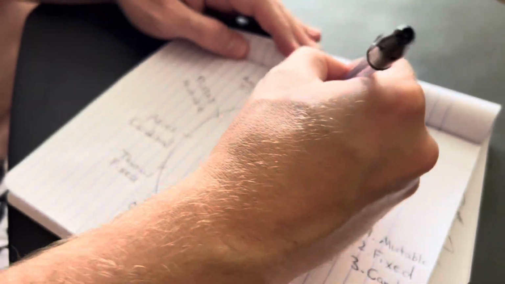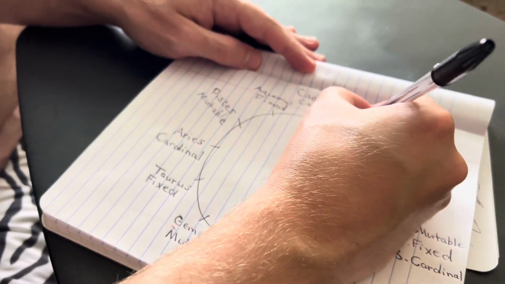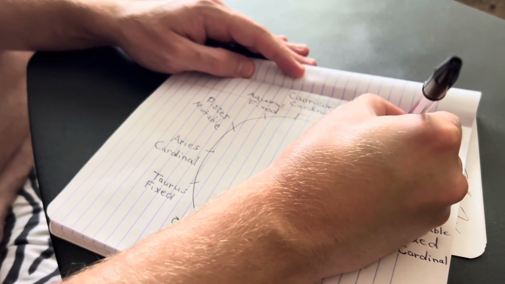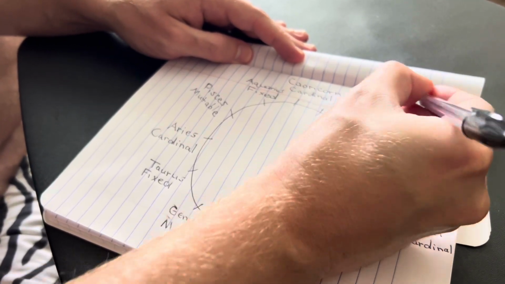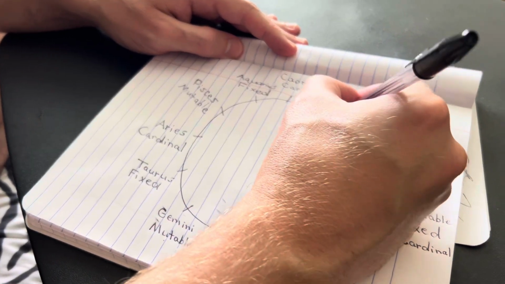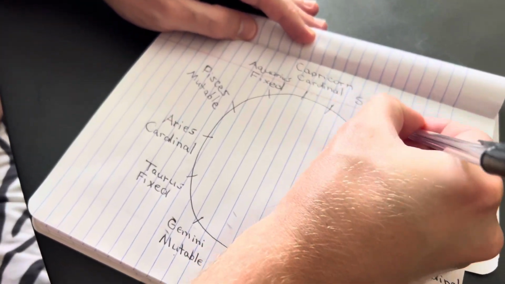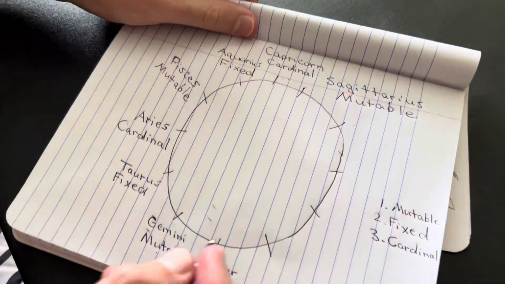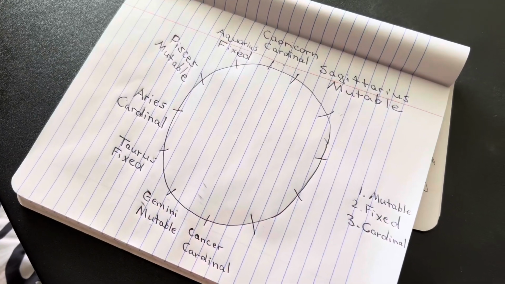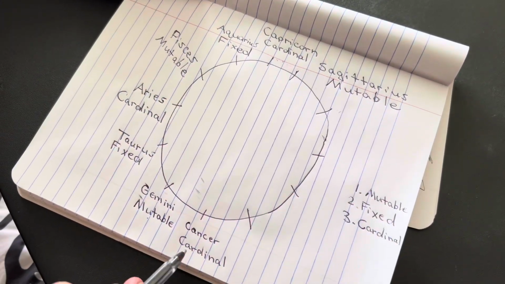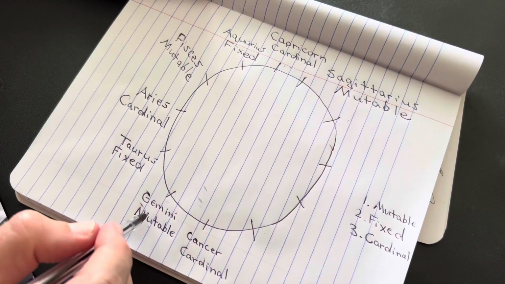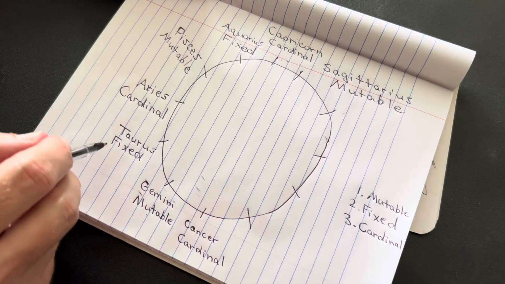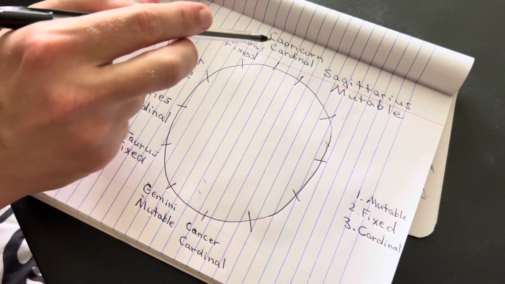Then it starts back over here in Sagittarius. I'm not going to draw all the rest of them because it's not necessary for this particular sermon, but Sagittarius is mutable. Hopefully this doesn't smudge too bad. We'll start this in Gemini. It's mutable, fixed, cardinal.